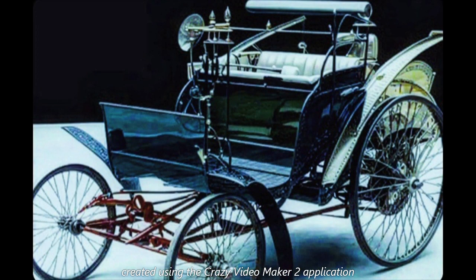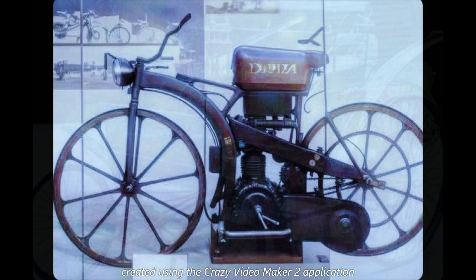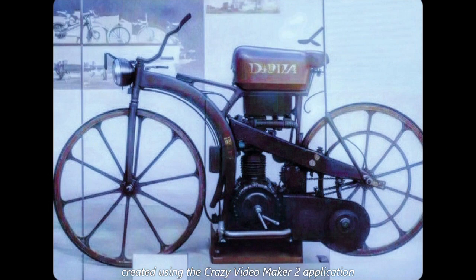Also called the motor wagon, it featured a single-cylinder, four-stroke engine. Not only was he the creator of the first four-wheeled gasoline-powered vehicle, but interestingly enough, he was also the inventor of the very first motorcycle.